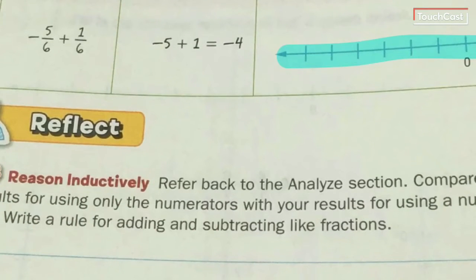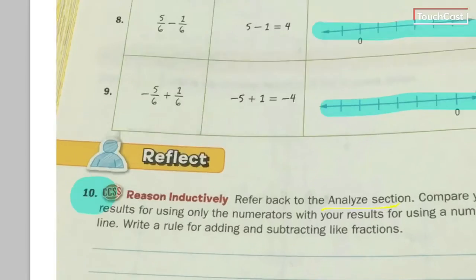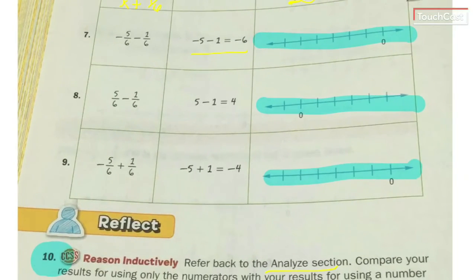Okay, the last two questions, you have to think a little bit. It says refer back to the analyze section. That's the section that you just did with the number lines and the numerators. Compare your results for using only the numerators with the results for using a number line. Write a rule for adding and subtracting like fractions. Okay, you might want to think about your integer rules.